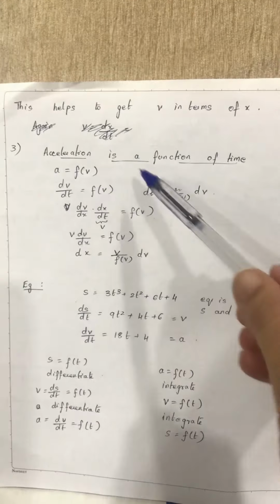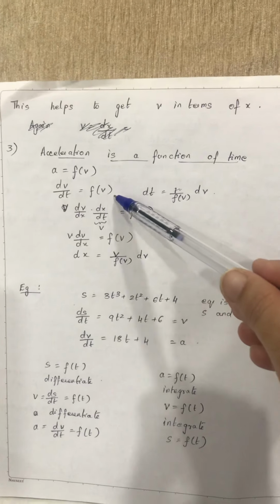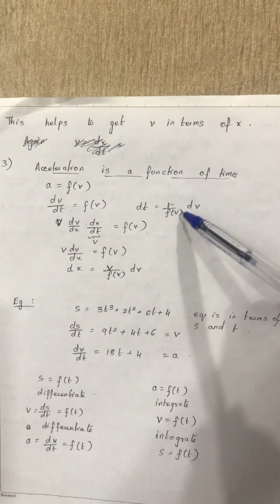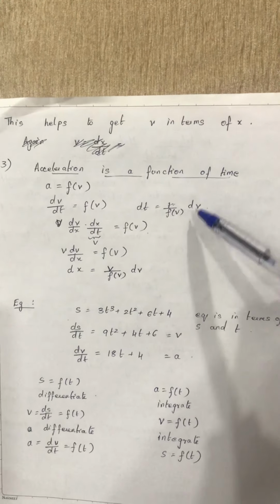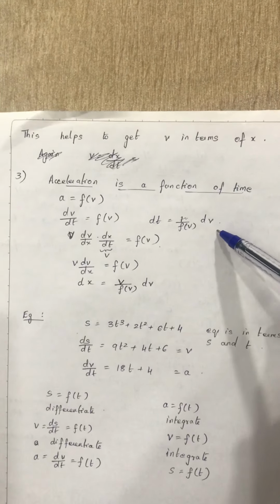So if acceleration is given as an equation in v, then acceleration is nothing but dv by dt, f of v. So dt can be written as 1 by f(v) dv. So I can get an equation for t in terms of v.